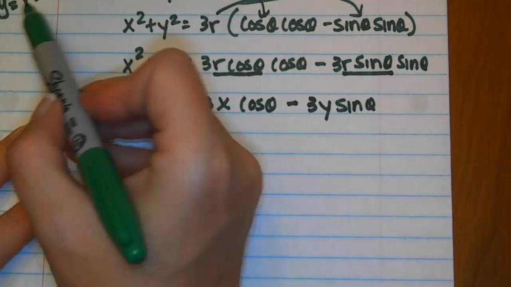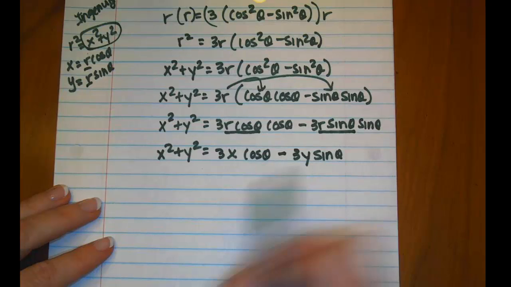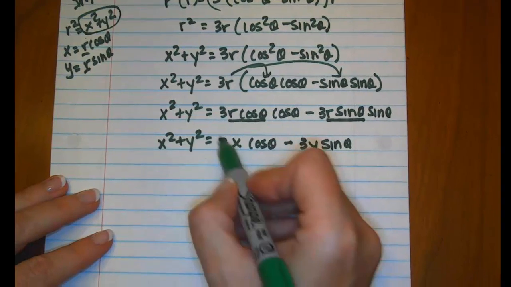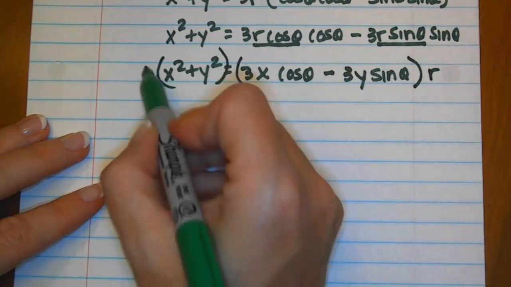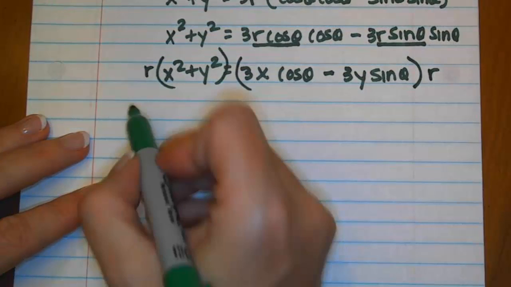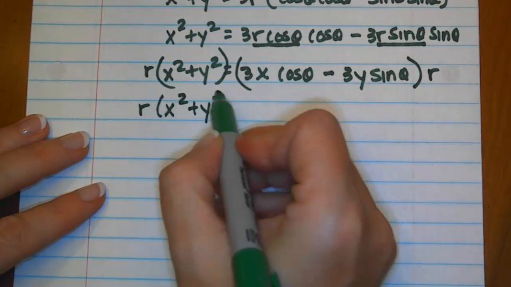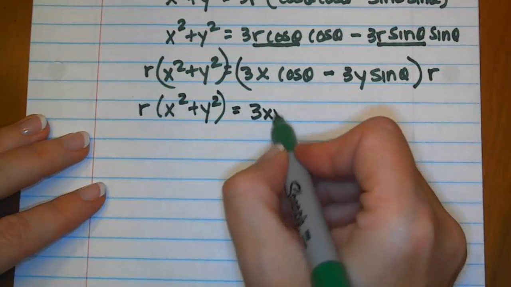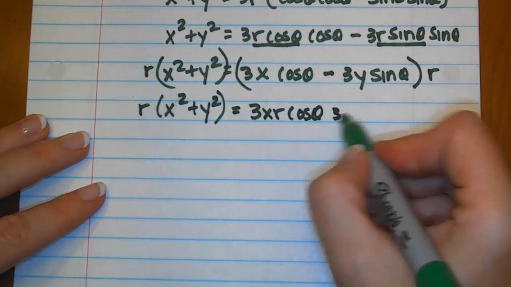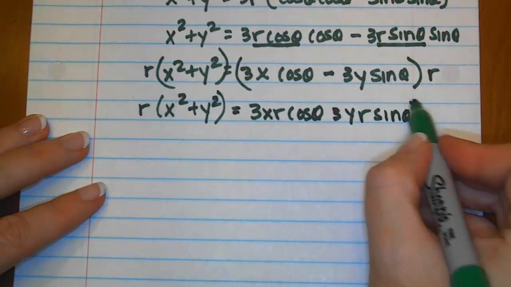Well, don't you have to have a radius in front of there in order to eliminate that cosine theta and that sine theta? So what I'm going to do again is multiply by r. So I have r times x squared plus y squared equals 3xr cosine theta minus 3yr sine theta. Oh, I don't need that parentheses there.